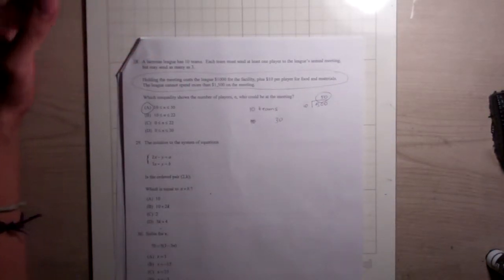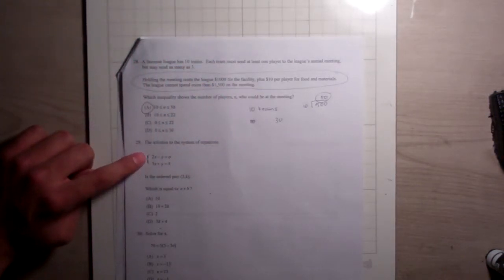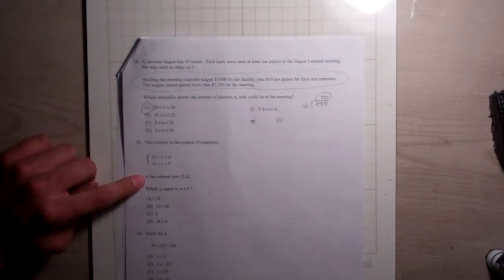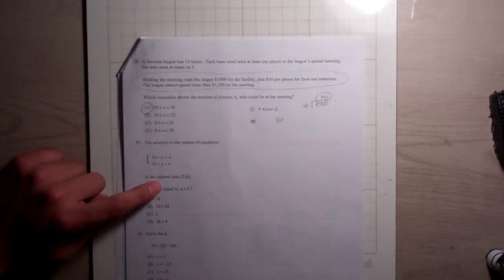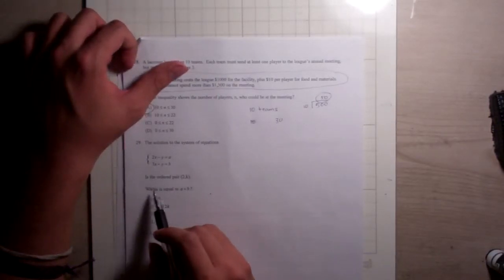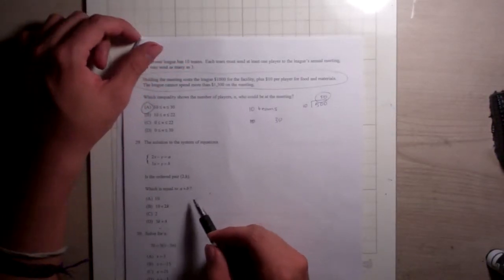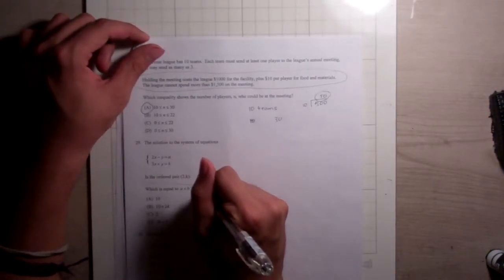Alright, let's look at 29. It says the solution to a system of equations. Alright, we're given 2 equations over here. Is this ordered pair 2, k? Alright, and it says which is equal to a plus b. Now, let's not even get to that question yet. Okay, let's use what we know about systems and solutions. So let's hold off on that.